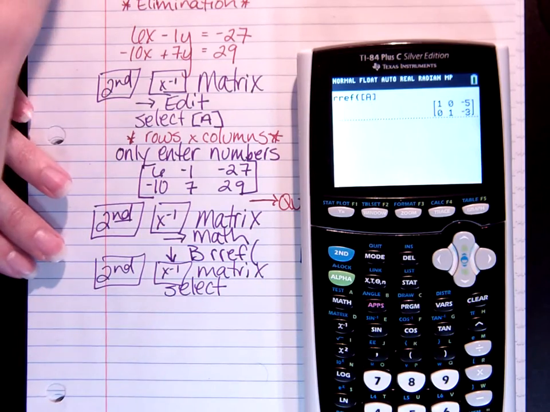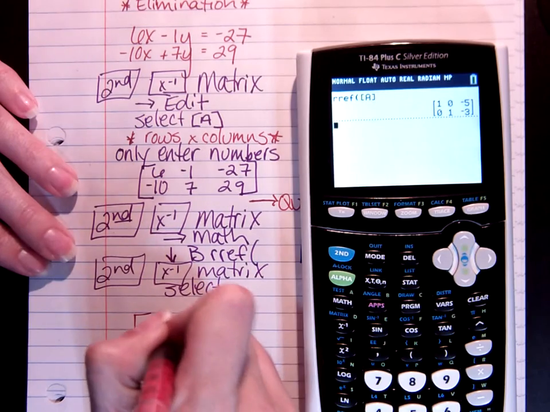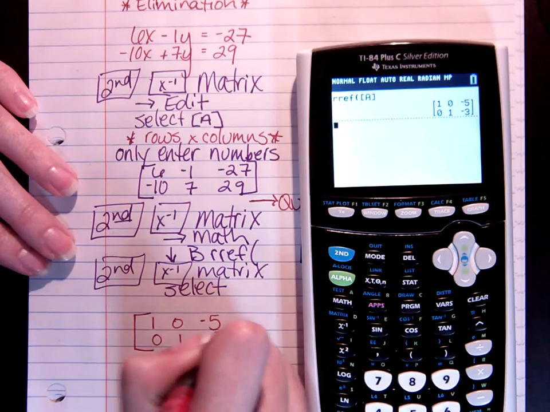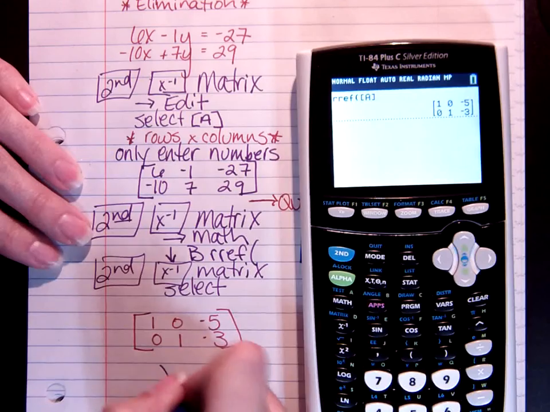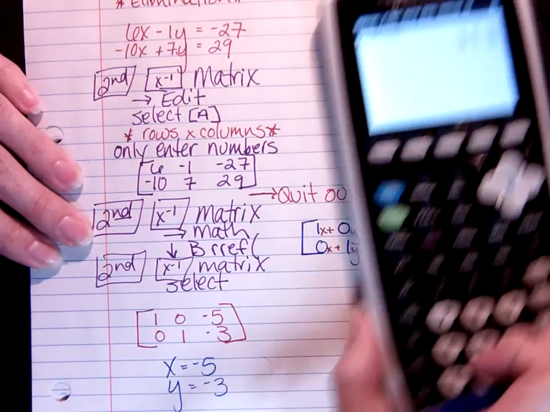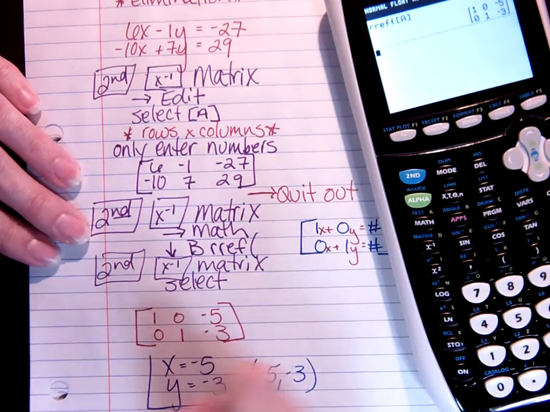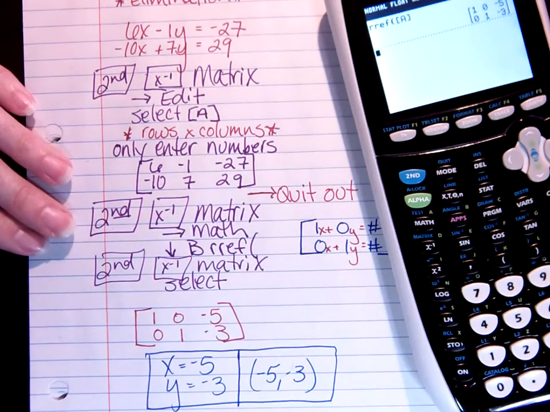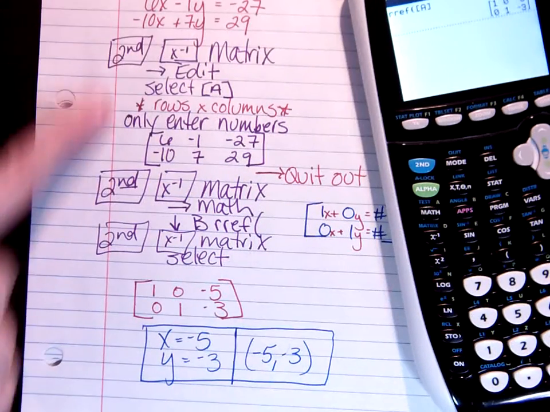And the information I get back says 1, 0, -5, 0, 1, -3, which tells me x equals -5, y equals -3. I can still write the ordered pair, -5, -3. Either way is acceptable. Okay. We're going to practice a lot in class, but you're going to need these steps to refer back to.